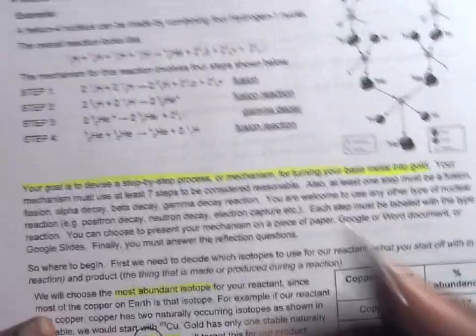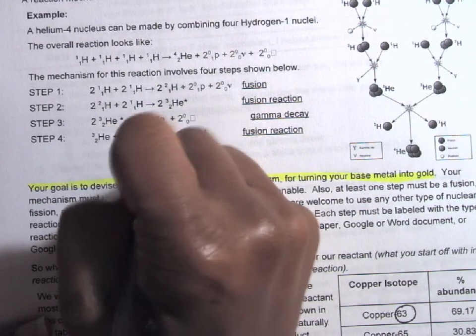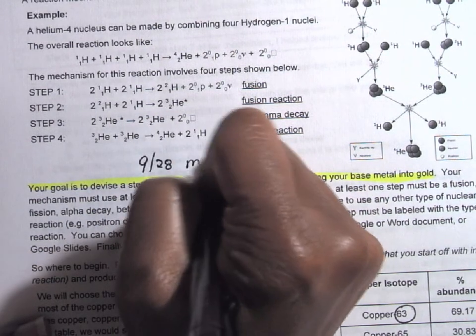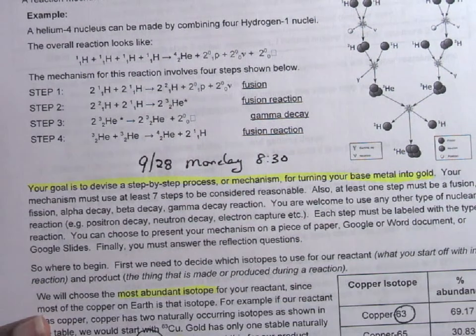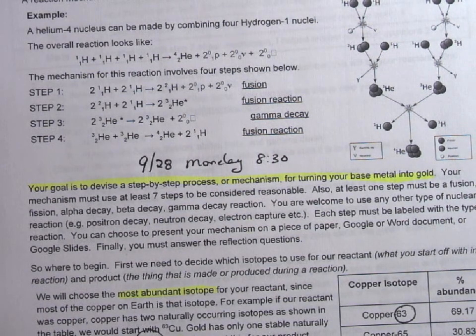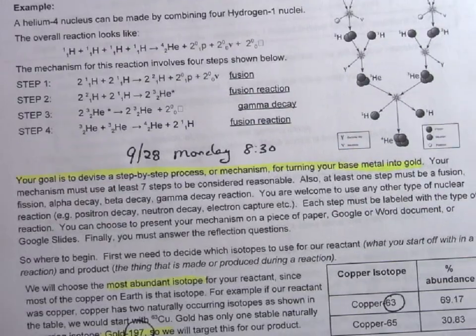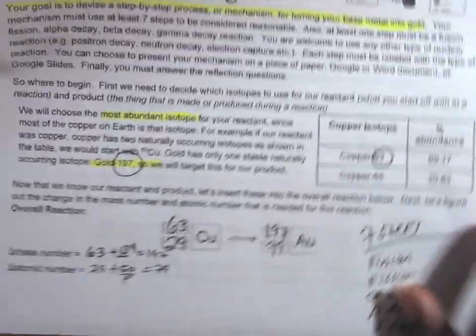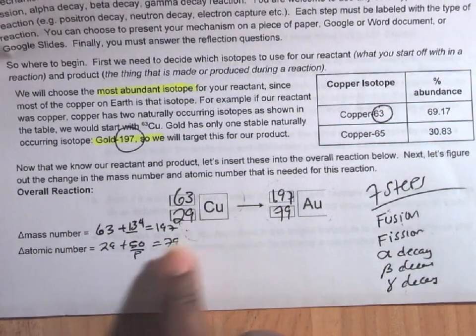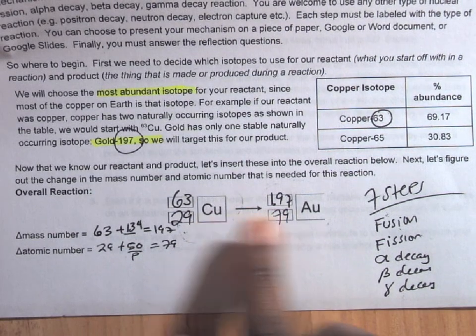Remember, this assignment is due on the 28th, Monday. So you'll have a couple of weekends, and you can do it with a peer if you want to, a group, no more than 4, including yourself, or you can do it independently. So totally up to you. All right, I hope you found this video helpful in terms of a suggestion for getting started by figuring out the change in the mass and atomic number for your base metal and your product.